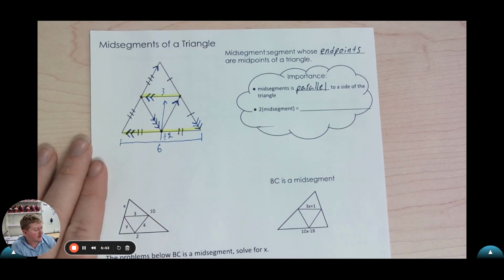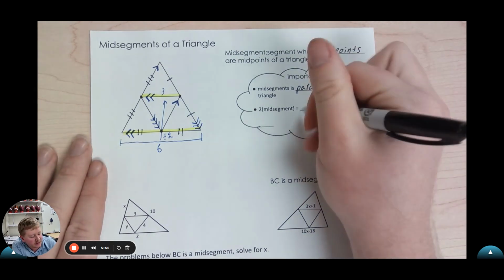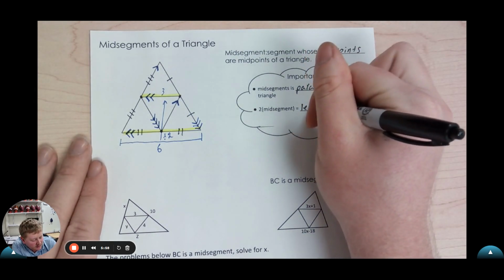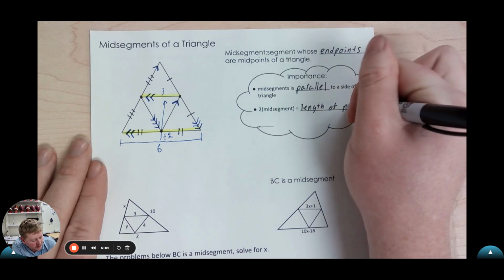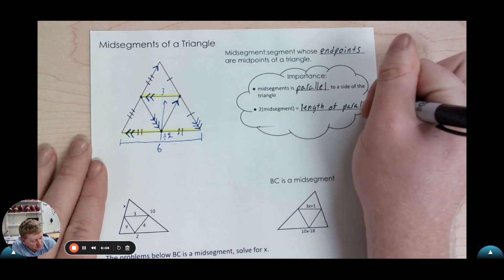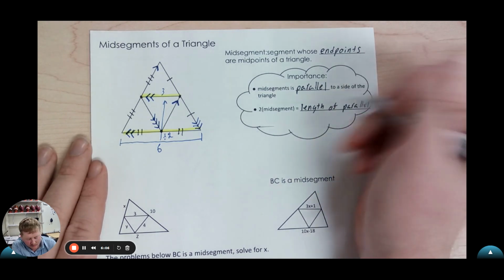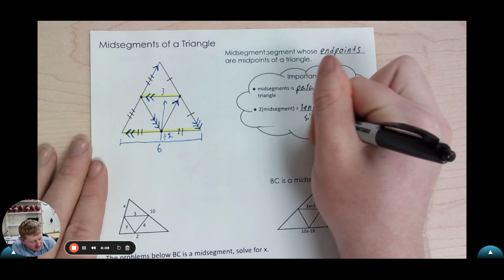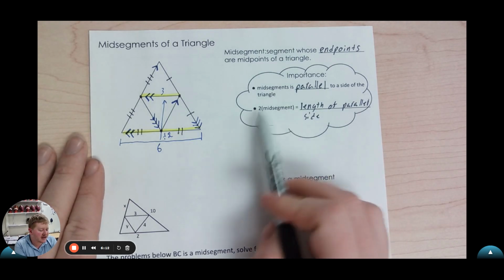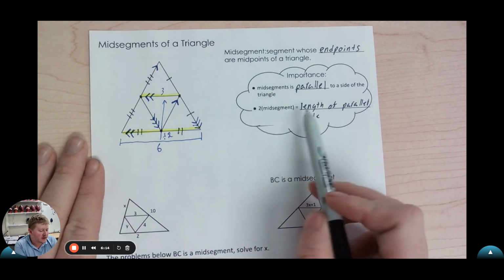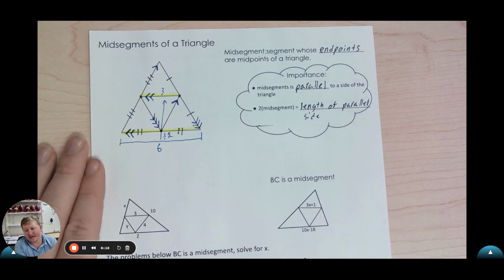So this last little bit that we need to fill in is length of parallel side. If I multiply the mid-segment by 2, it should be the length of the parallel side.